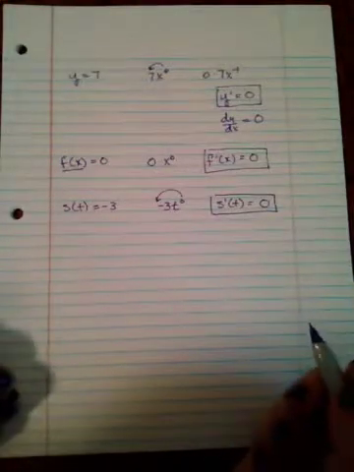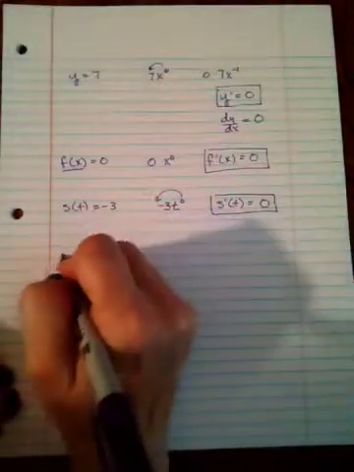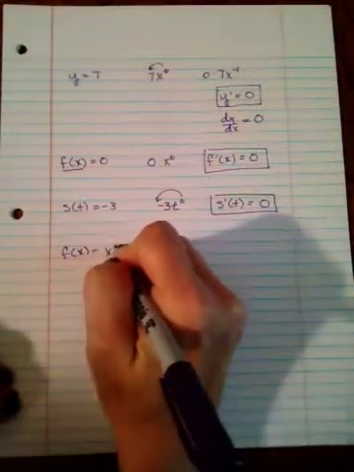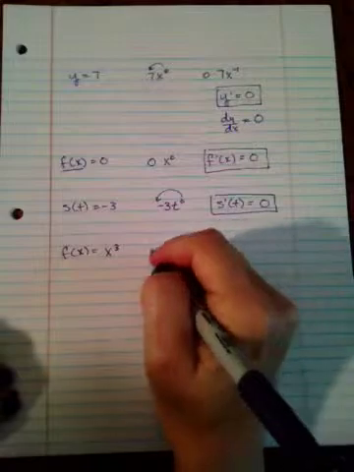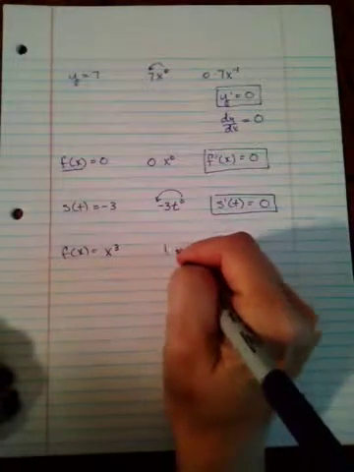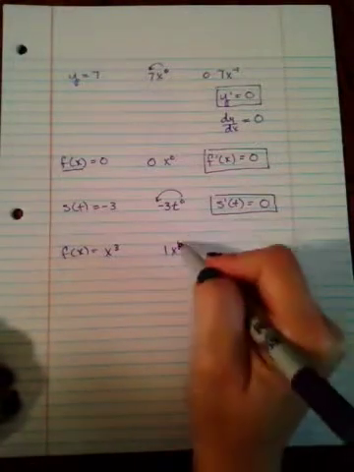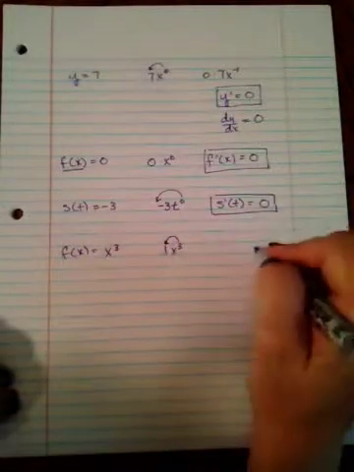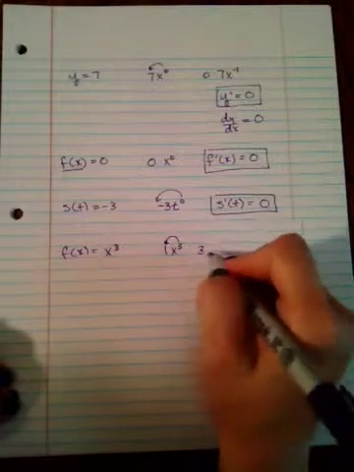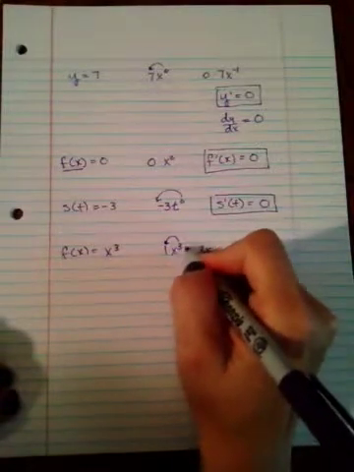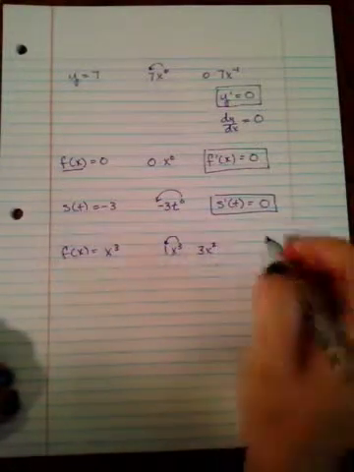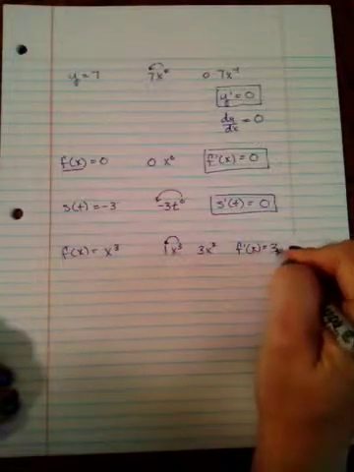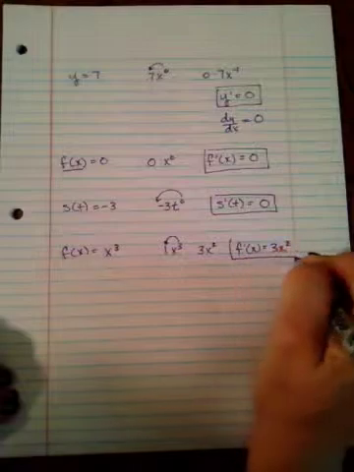For my next example, we're getting out of the constant, so we're going to say f of x equals x cubed. If I rewrote that, I would say that this is really 1x cubed. So I'm going to take my 3, multiply it down, so that's a 3x, and then I'm going to drop the power by 1, squared. So I would write f prime of x equals 3x squared, and that's the derivative.